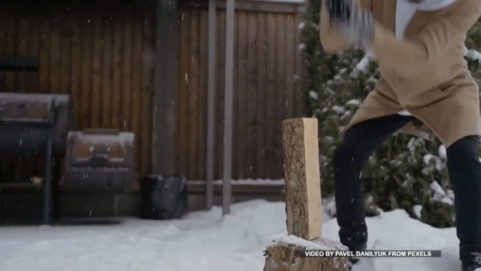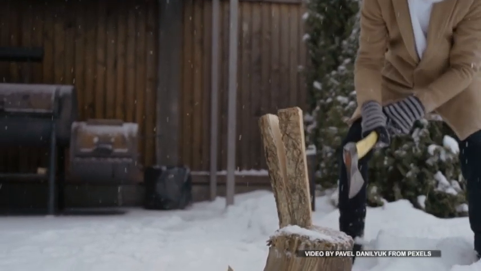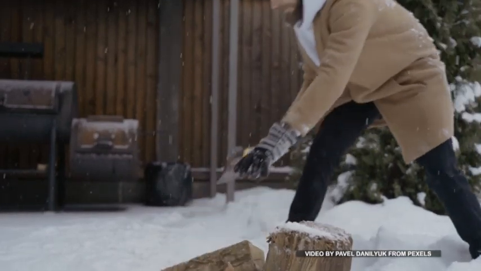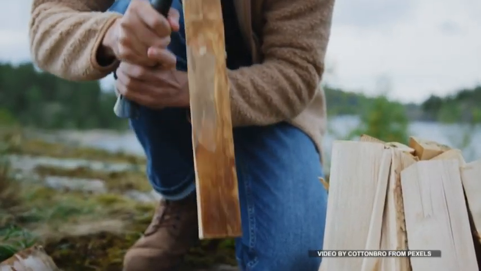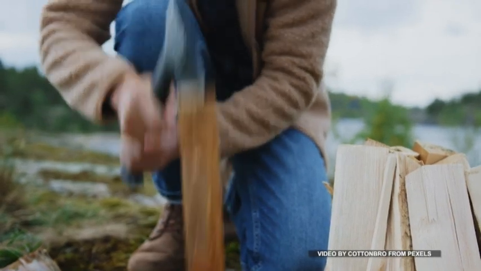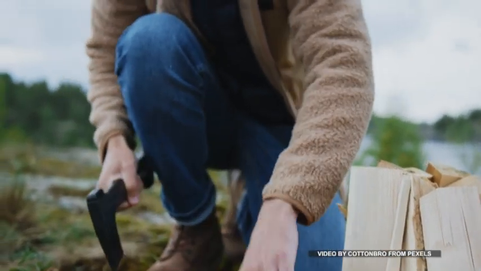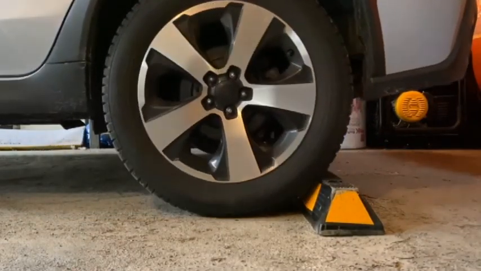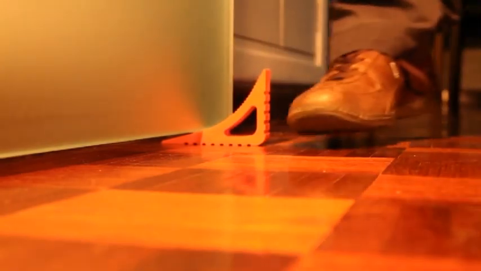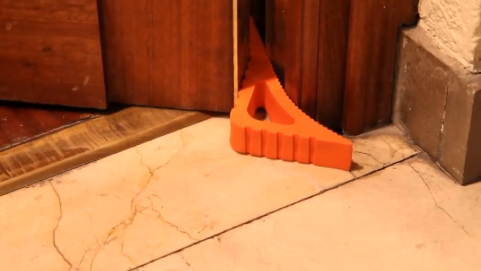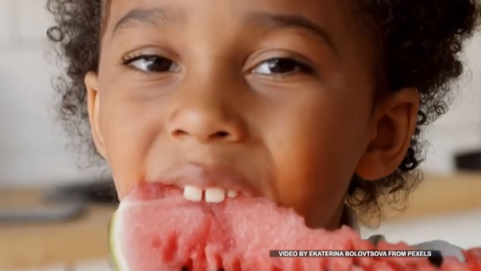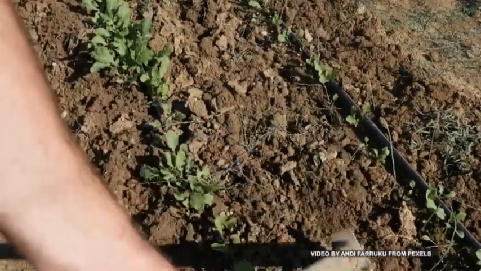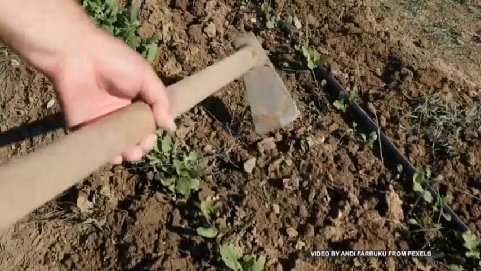A wedge is a piece of solid wood, metal, or other material tapering to a thin edge that is driven into wood or other materials to split, pushed into a narrow gap between moving parts to immobilize them, or used to hold a door open, and other similar applications. Other examples of these are your teeth, the farmer's plows, and many more.